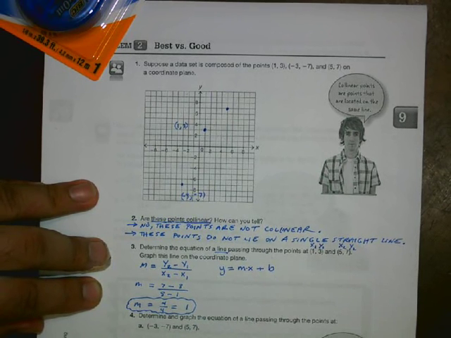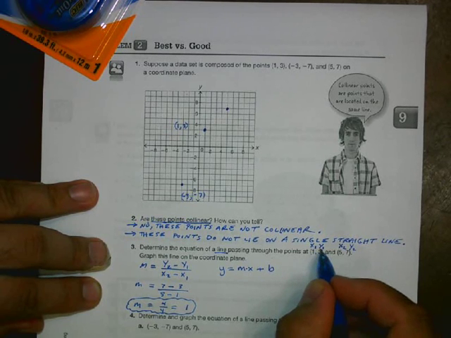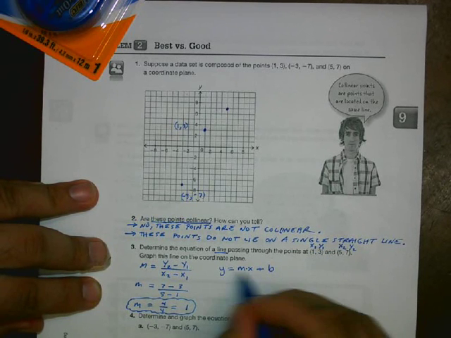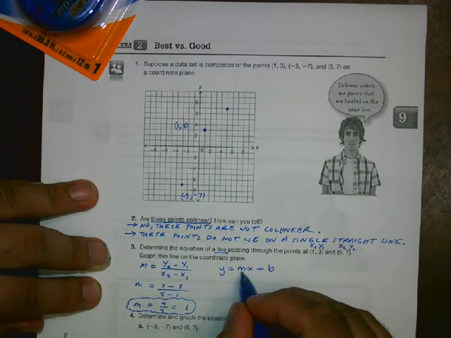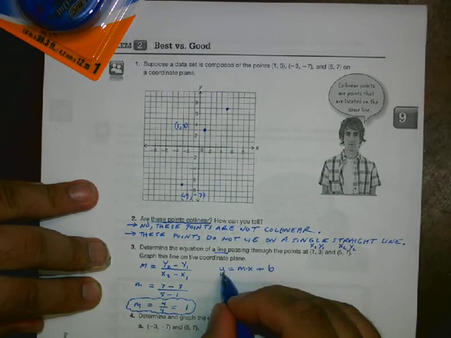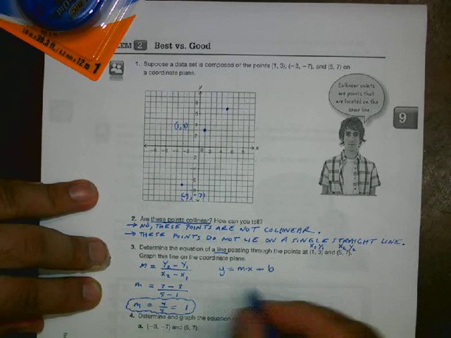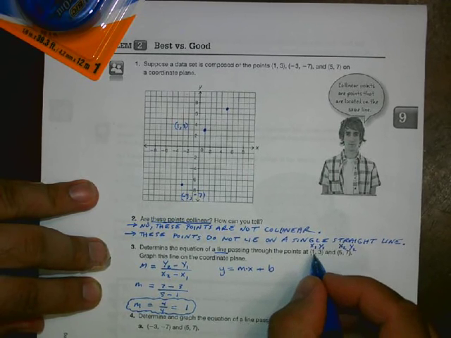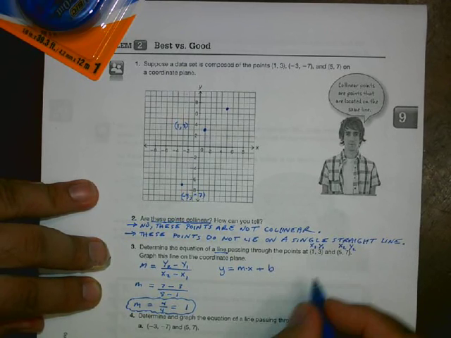We can pick either point and sub in the x and the y, and we can also sub in our slope, and then all that will be left that we don't know is b. Let's pick this point, because this x is 1 and our slope is 1, so that'll give us some easy numbers to work with.